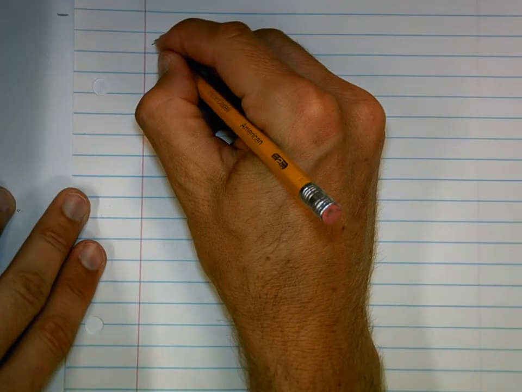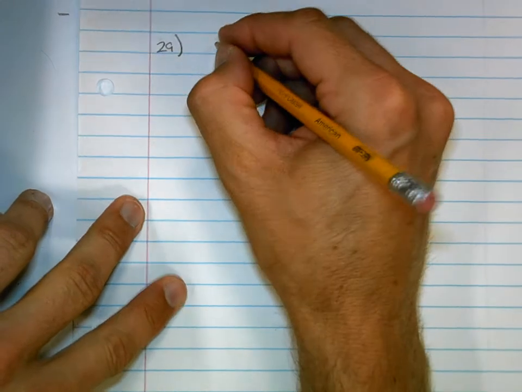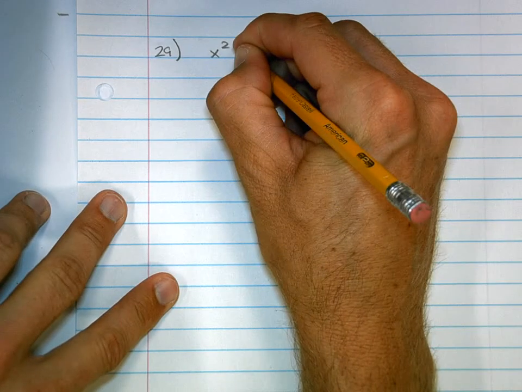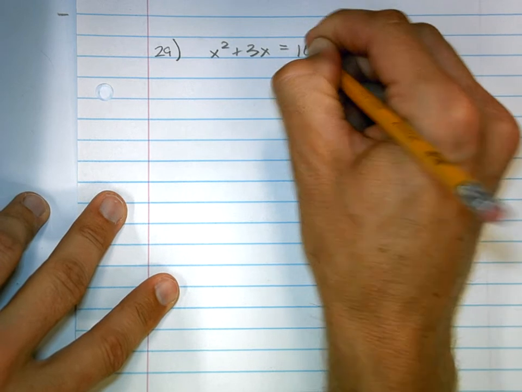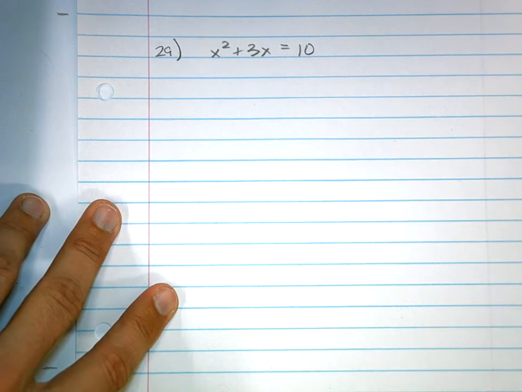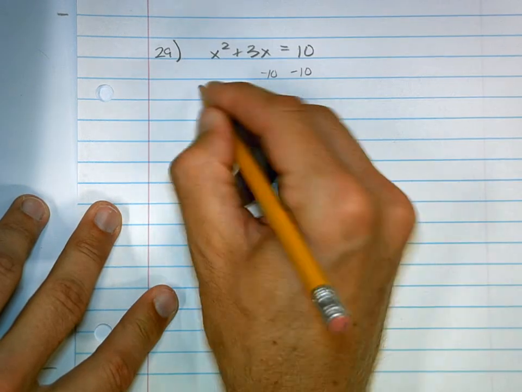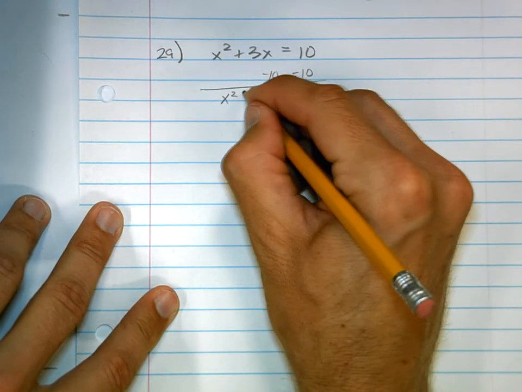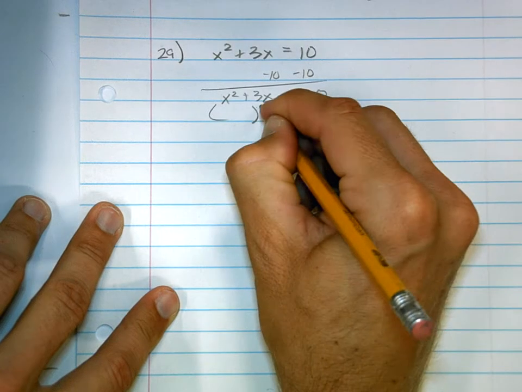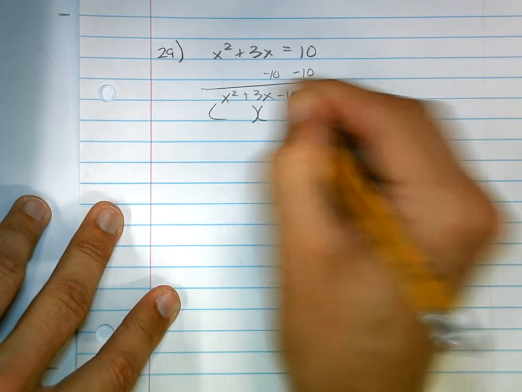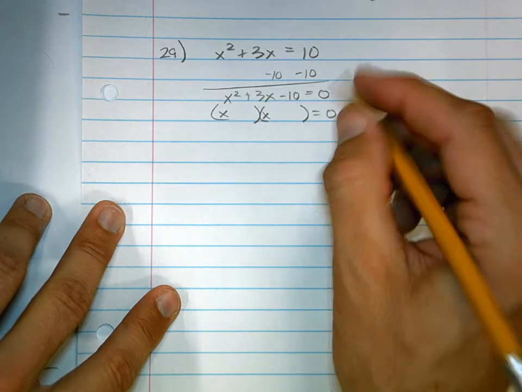Then I have number 29. If 10 is the sum of x squared plus 3x, so x squared plus 3x is 10, which could be the value of x? So in this case, I'm going to subtract 10 from both sides, give me x squared plus 3x minus 10 equals 0. Factor the trinomial. I need numbers that multiply to negative 10 and add to positive 3.